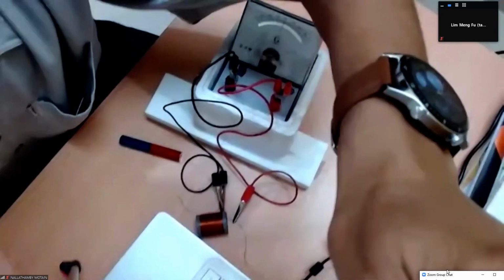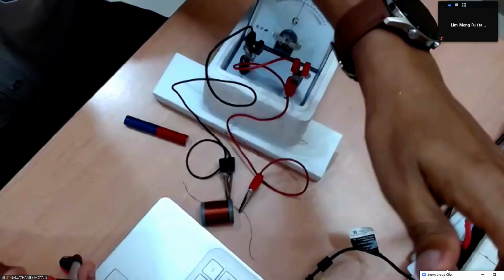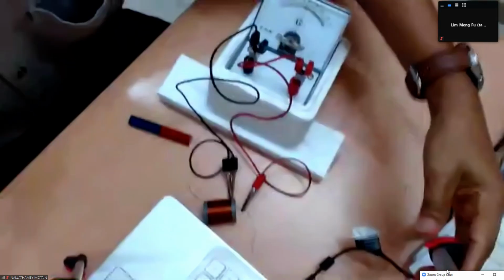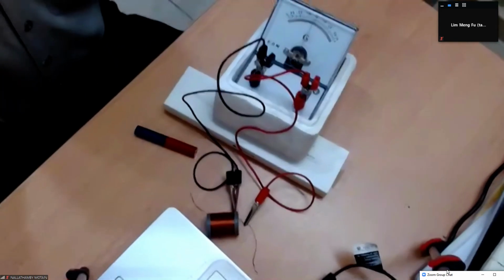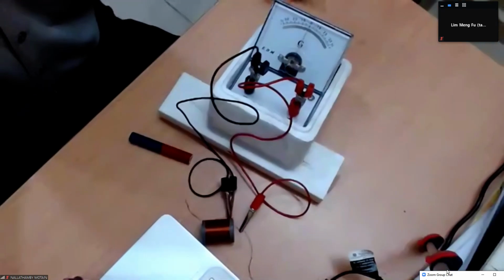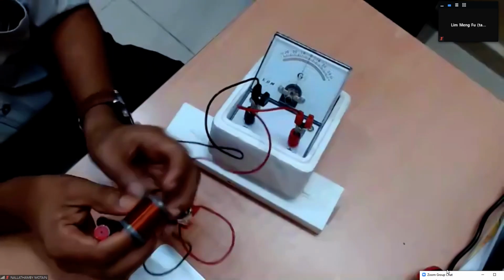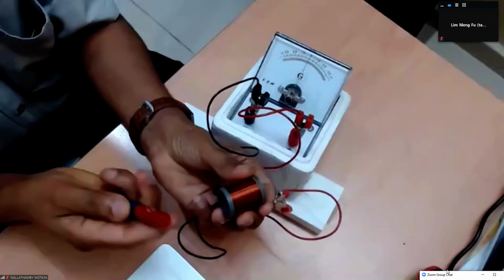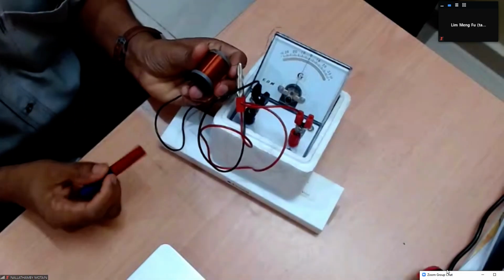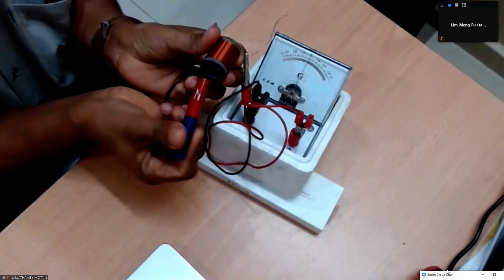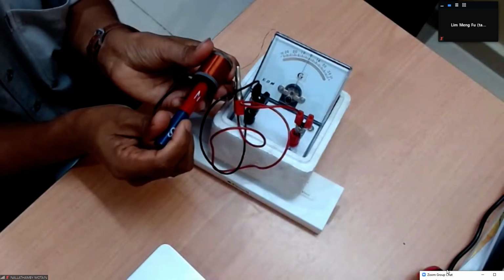Yes, it's perfect. Okay, look at the pointer of the galvanometer. Here is a solenoid, and you see the pointer here. Now what I'm going to do: the north pole is going to be pushed in.